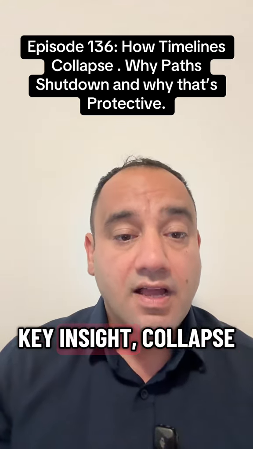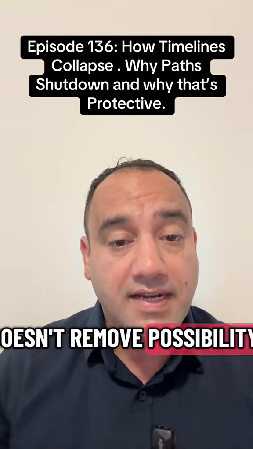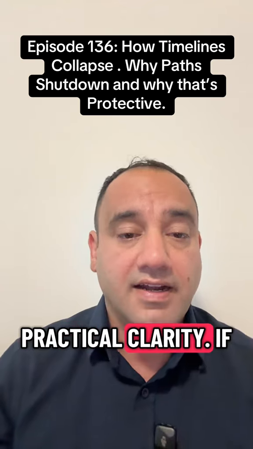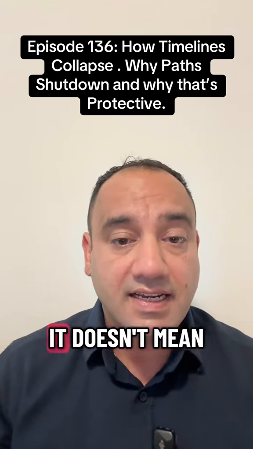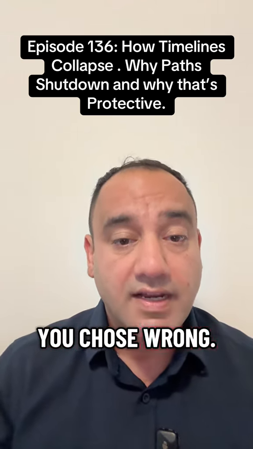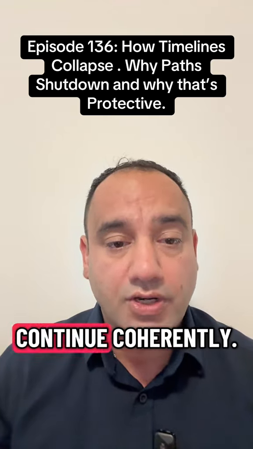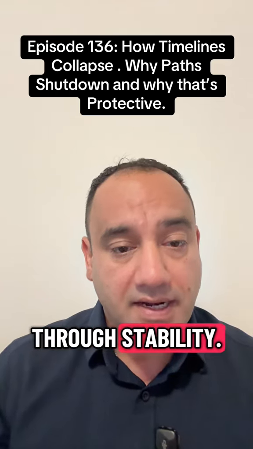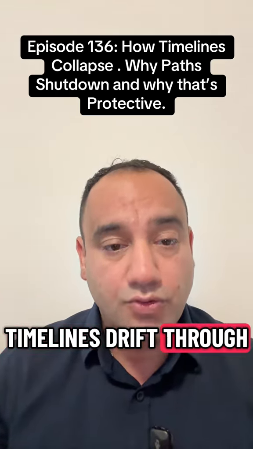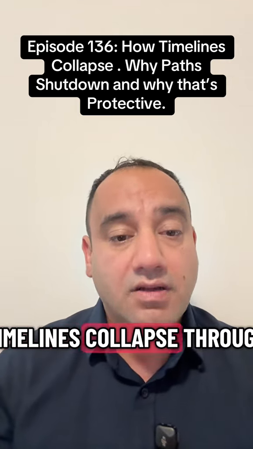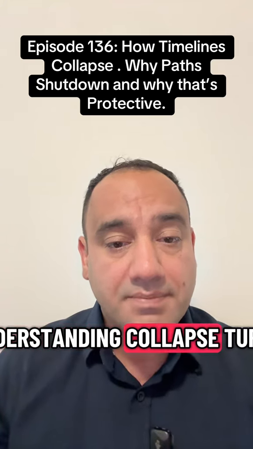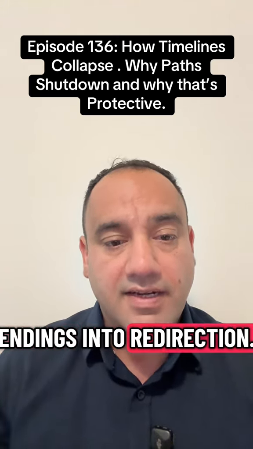Key insight: collapse doesn't remove possibility, it removes unsustainable continuity. Practical clarity: if something ends suddenly, it doesn't mean you chose wrong, it means the path could not continue coherently. Timelines open through stability. Timelines drift through neglect. Timelines collapse through unsustainability. Understanding collapse turns endings into redirection.